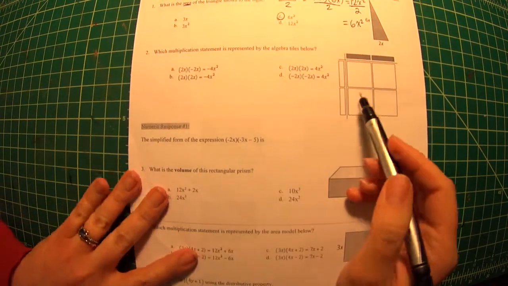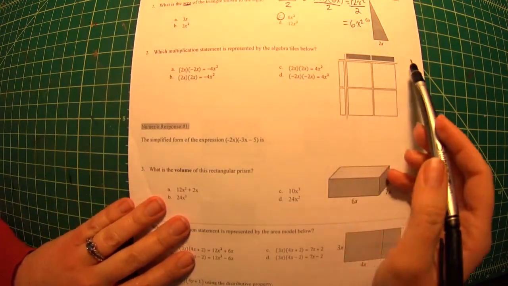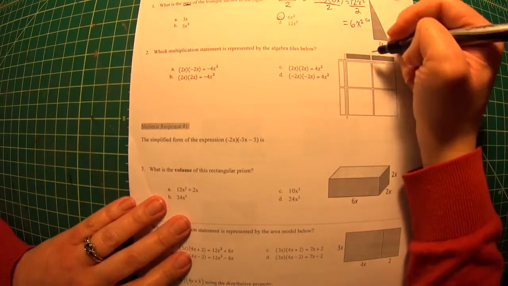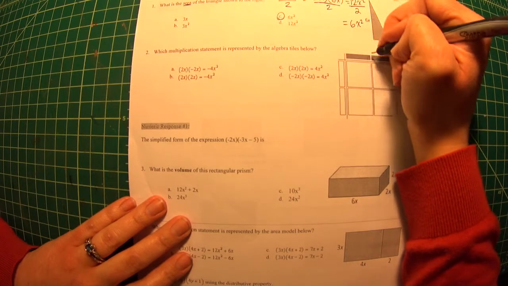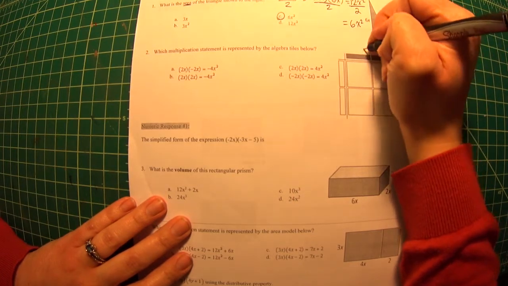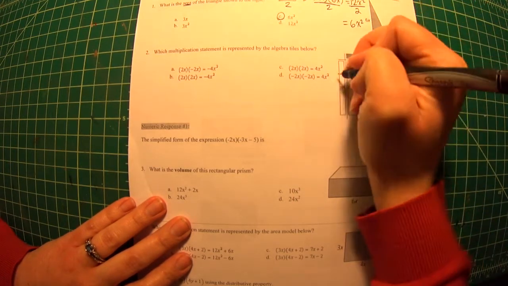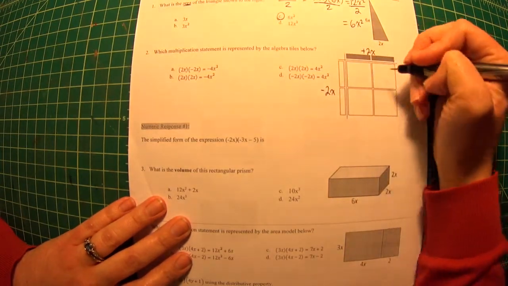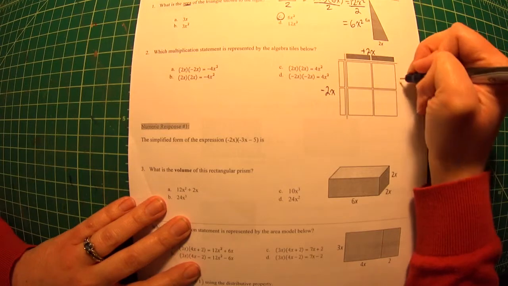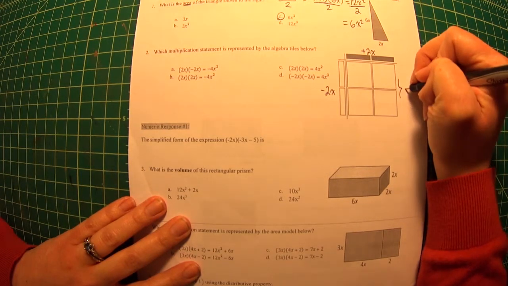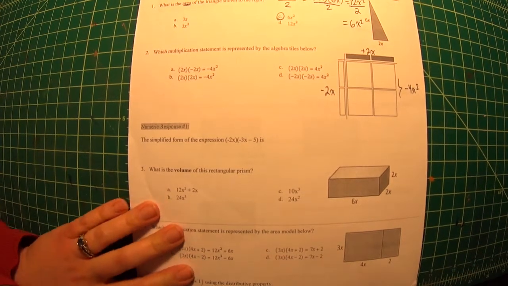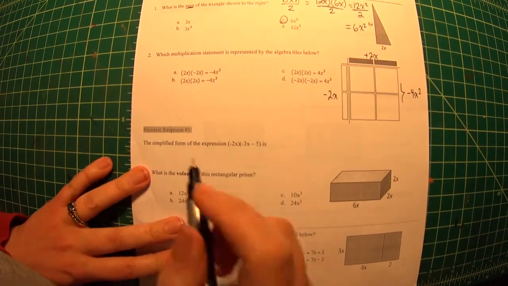Number 2, it wants us to circle the multiplication statement shown by the algebra tiles. So let's look at what we have here. We've got 2 positive x's right here, so that's positive 2x. We've got 2 negative x's here. And inside, each of these is a negative x squared. And we've got 4 of them, so negative 4x squared. So that's what we need to look for in our multiplication.